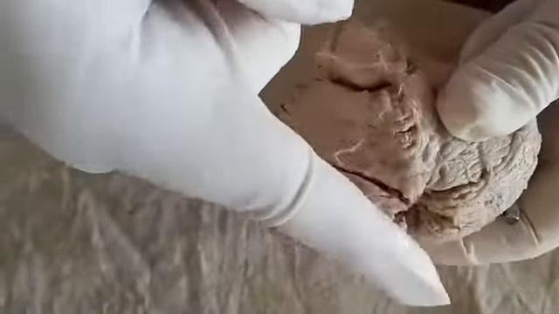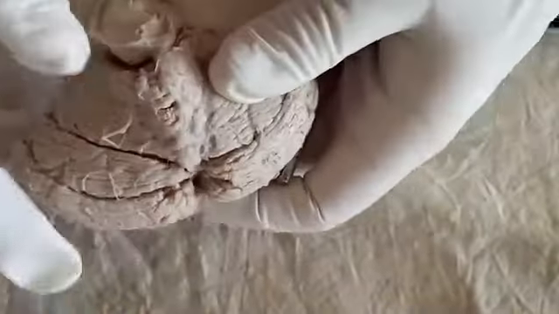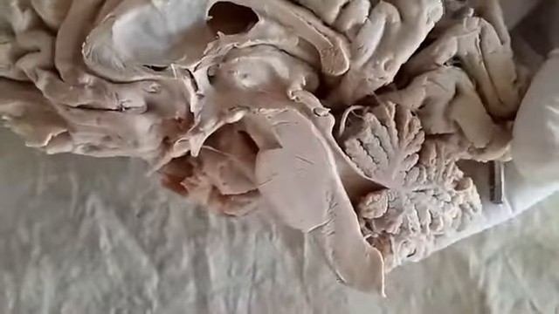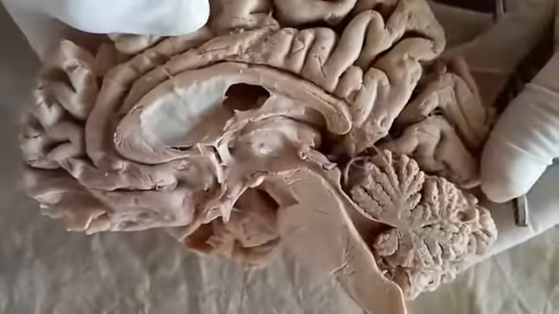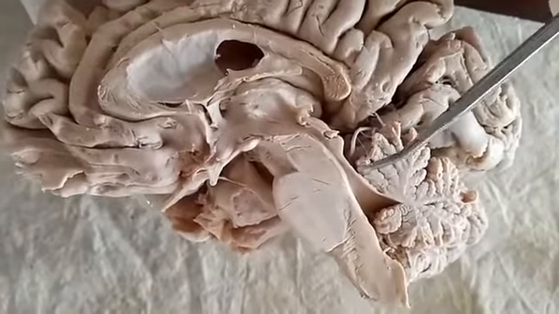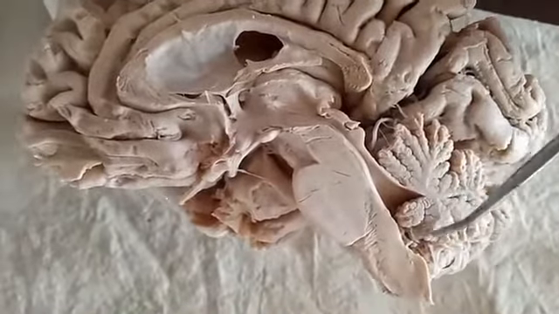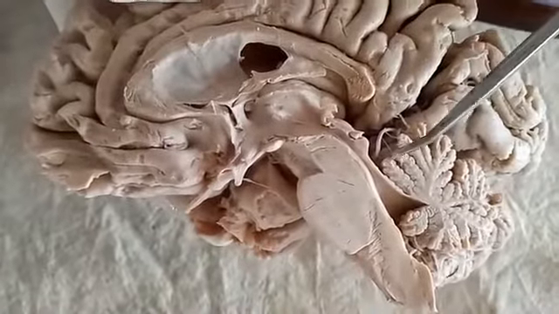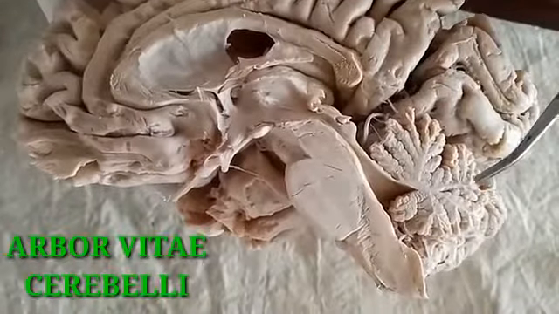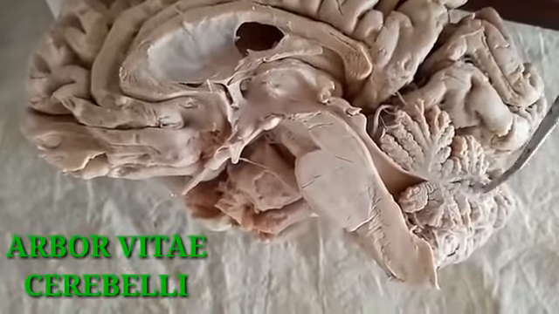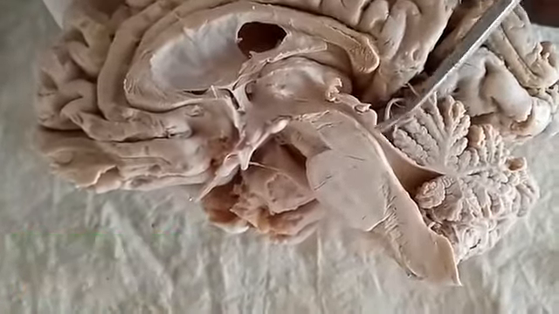If we take a sagittal section of the cerebellum, this is the sagittal section of the cerebrum with cerebellum and brainstem. We can see this appearance of the cerebellum like the branches of a tree. This appearance is known as the arbor vitae cerebelli, or the tree of life.